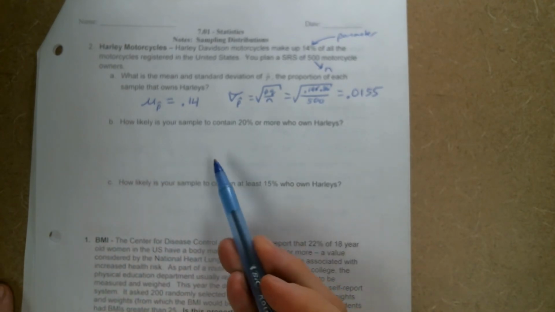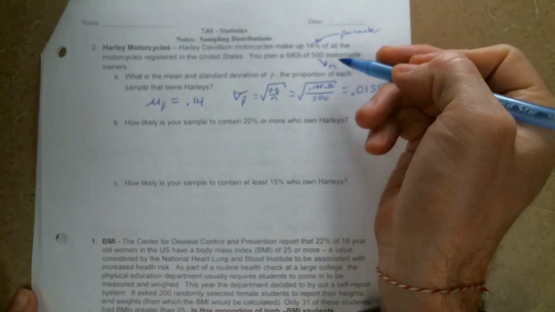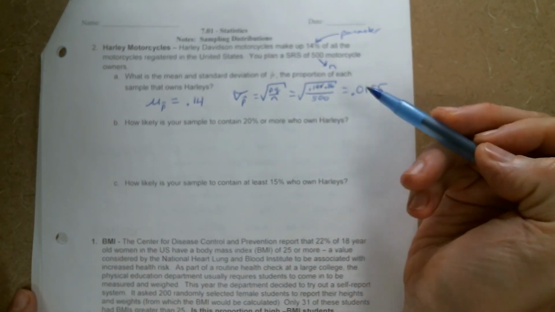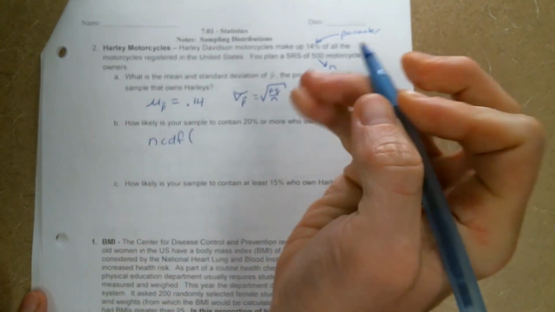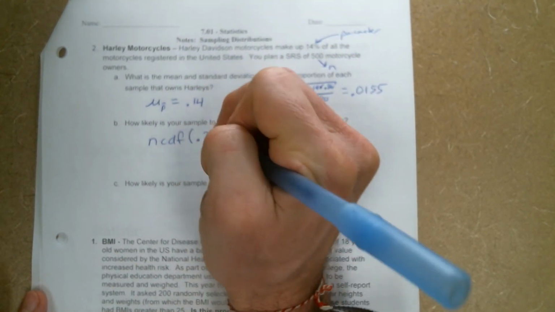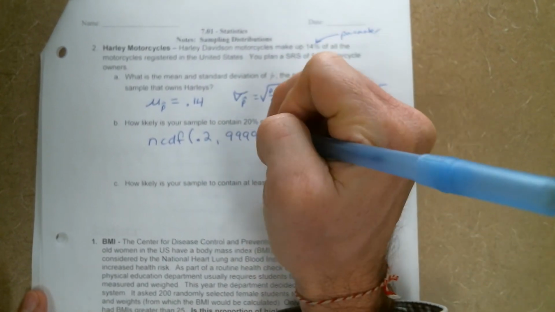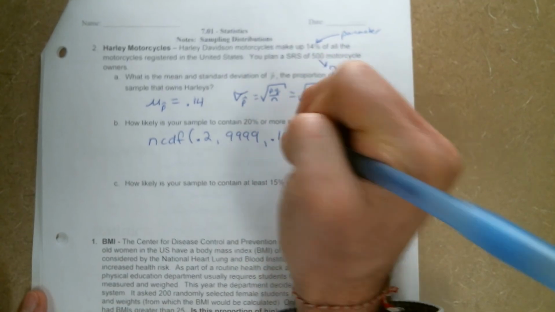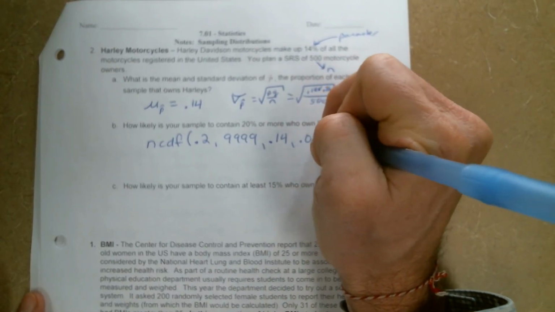This one says, how likely is your sample to contain 20% or more that own Harleys? So if you take a sample of 500, what are the odds that you get 20% or more with Harleys? Given that we expect to get 14%, this is basically saying, what are the odds of getting 0.2 or higher when the expected value is 0.14, but the standard deviation is 0.0155?